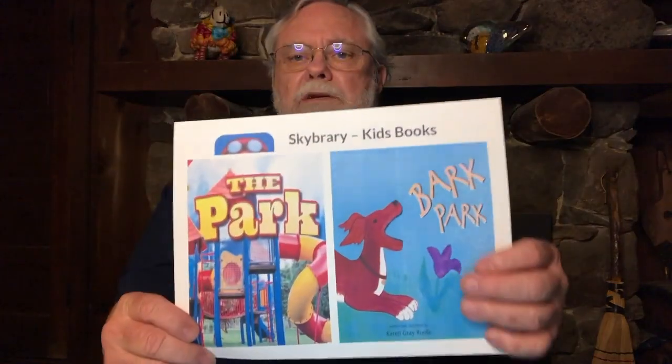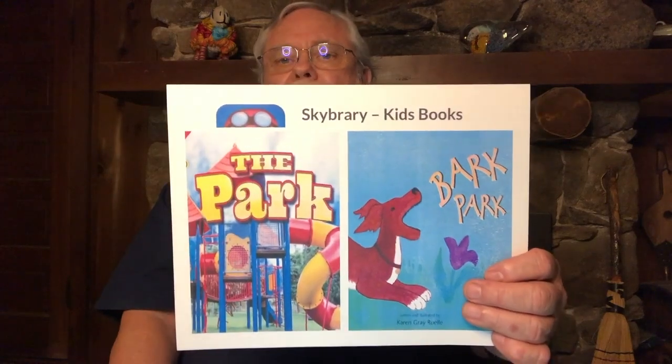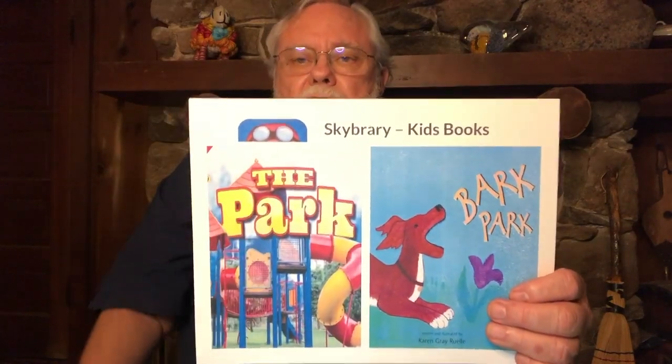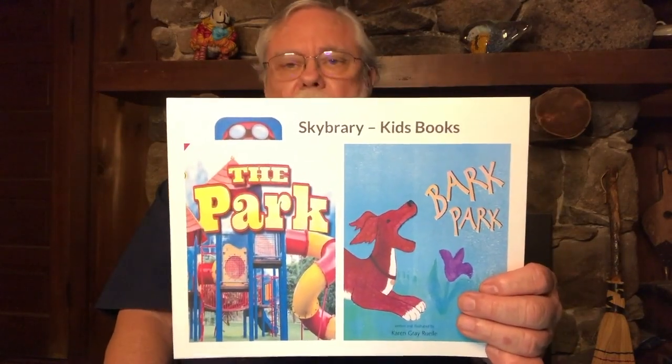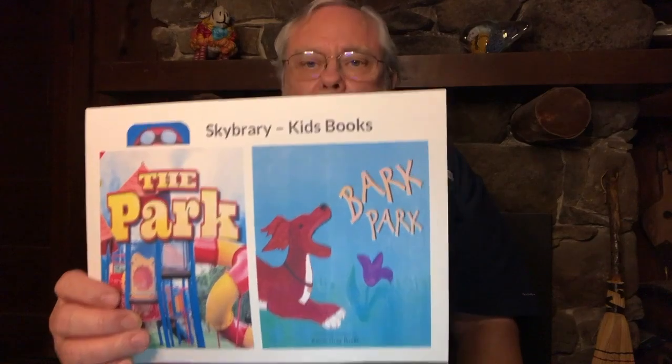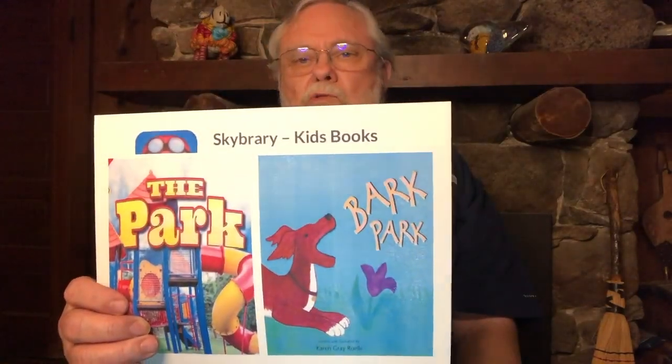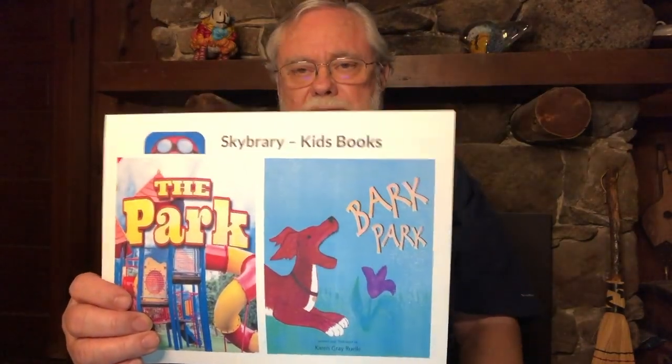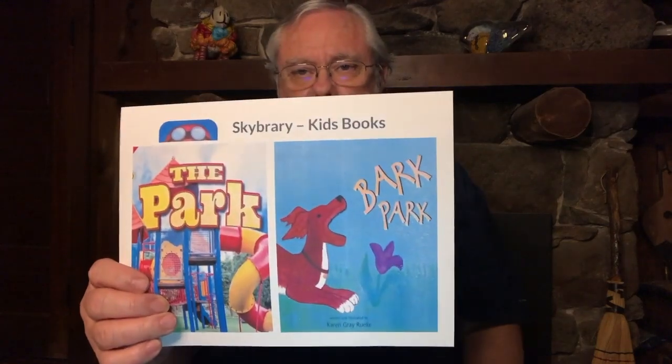Another topic we're going to be talking about are parks. And this is a Skybrary book that's called The Park, and it talks about parks that you might have in your neighborhood. And this is a different kind of park, and it's called Bark Park. Who would go to a bark park? Dogs would go to a bark park to play with other dogs and to bark a lot.